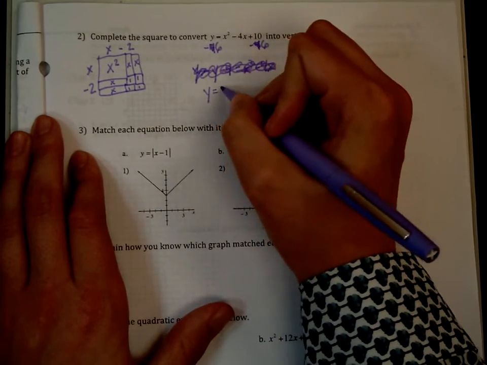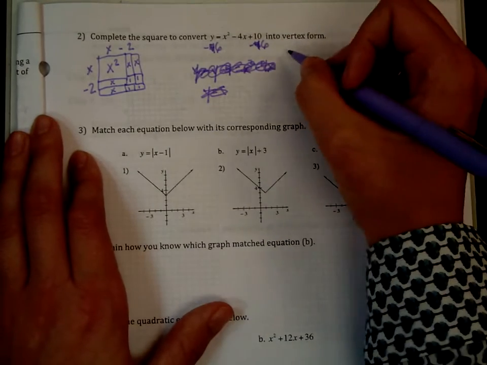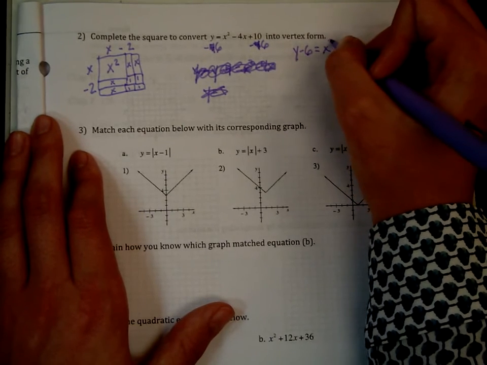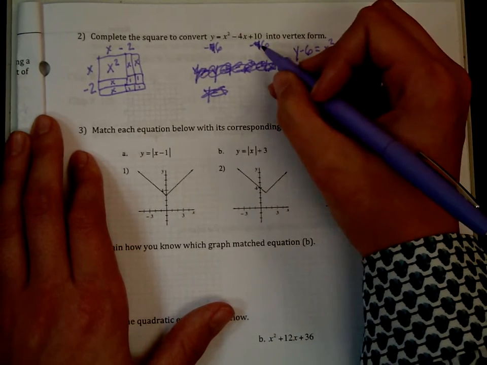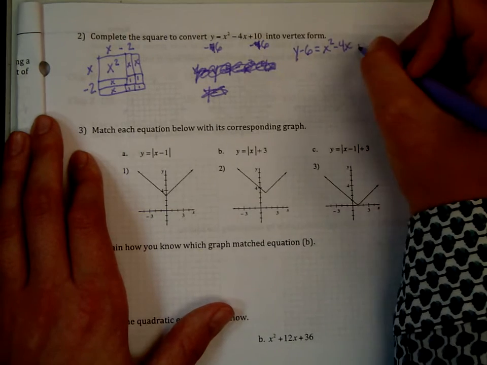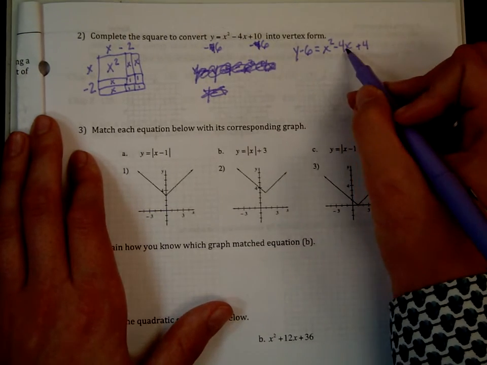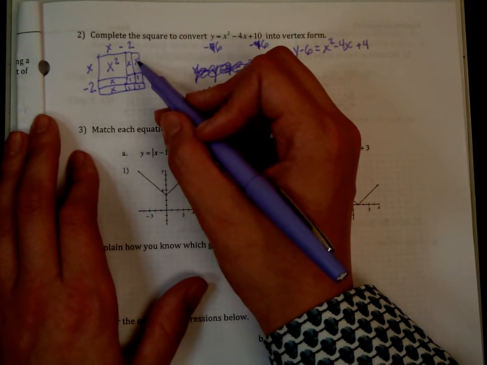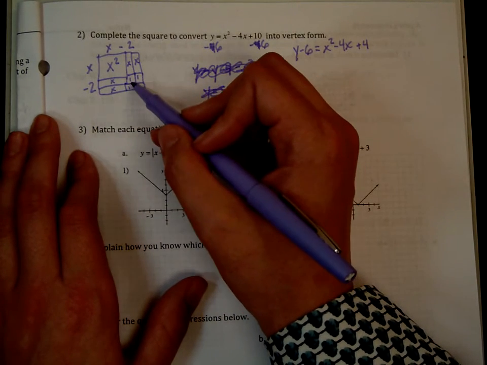Y equals, oh my gosh. Okay. Y minus 6 equals x squared minus 4x. 10 minus 6 is plus 4. X squared minus 4x plus 4. That's this: x squared, minus 4x's, plus 4 ones. So that's right.